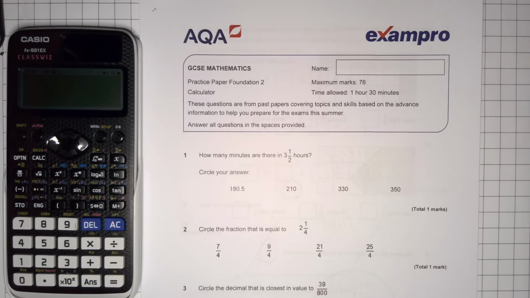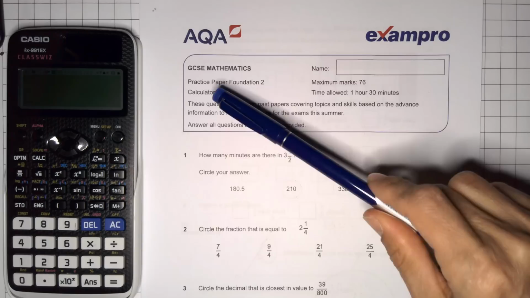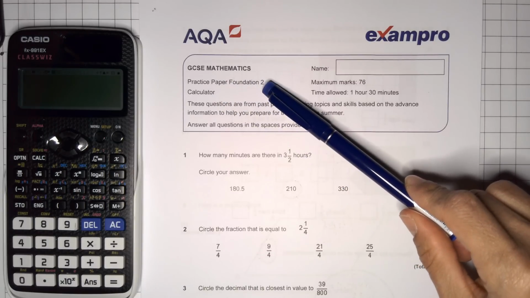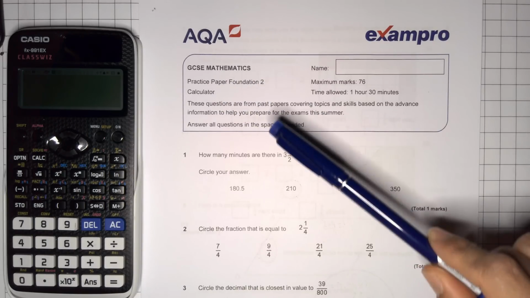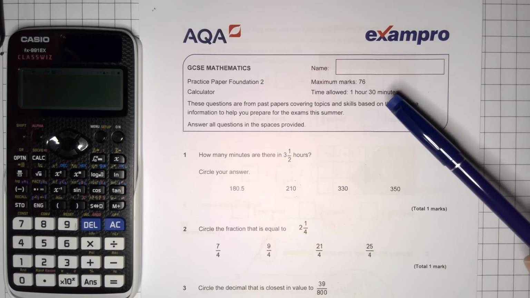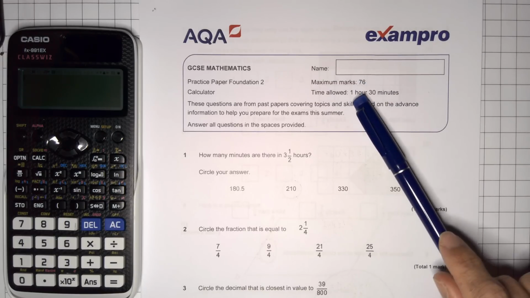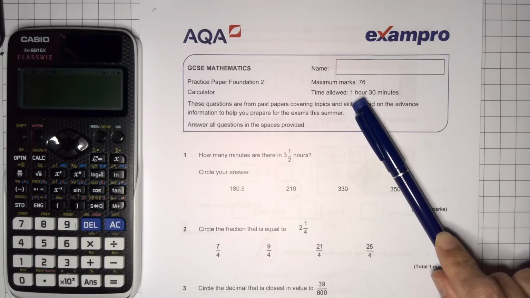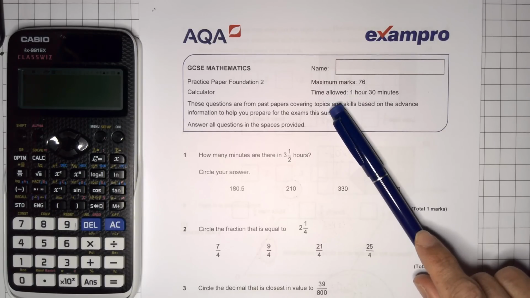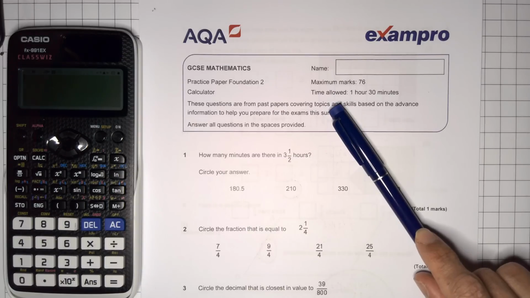Hello, this is the AQA practice paper number 2. It's a calculator one for the year 2022. In this case it's 76 marks, but please remember that in the real exam it will be 80 marks. The time is the same, 1 hour and 30, and these topics are hopefully matched to the topics that are coming in this year's exam.